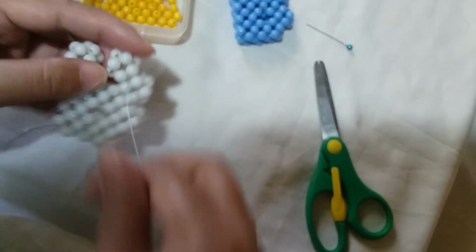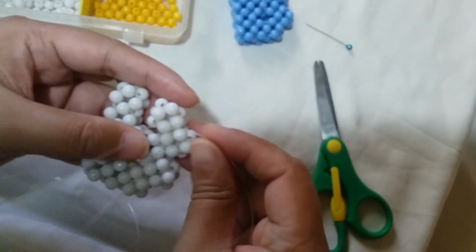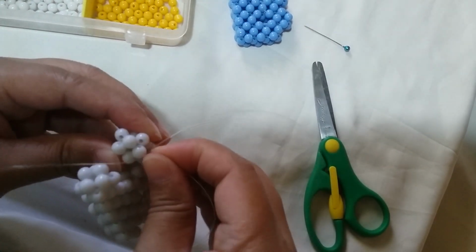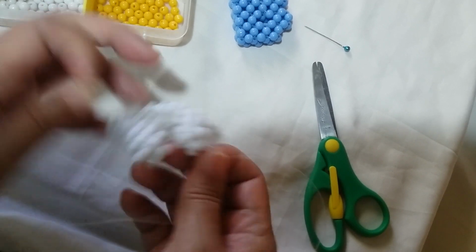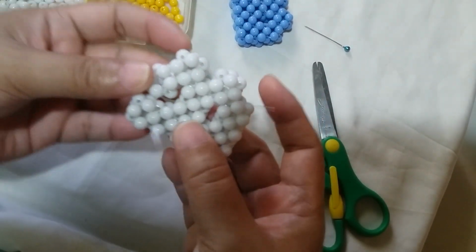Take your other string and go the opposite side. And just like the middle part, just fill in the gap.